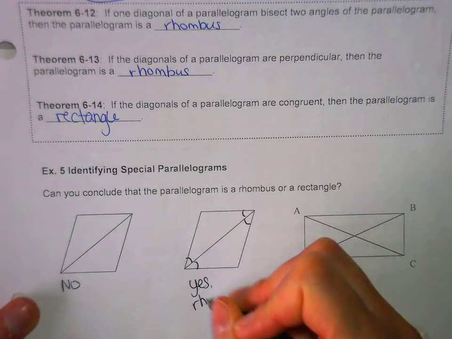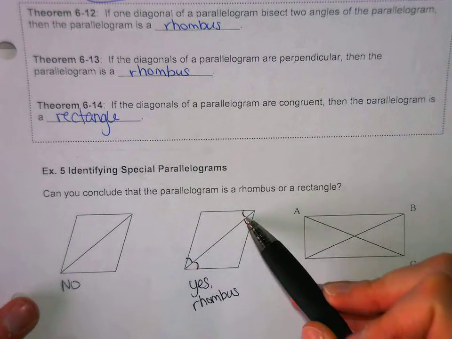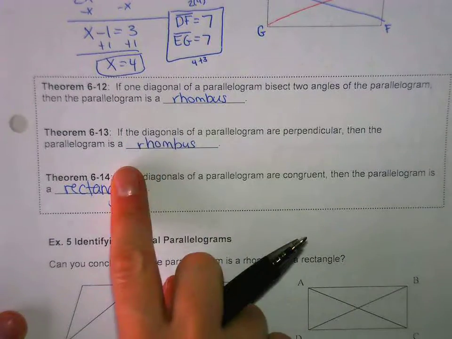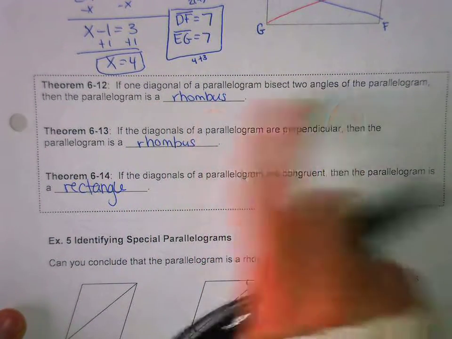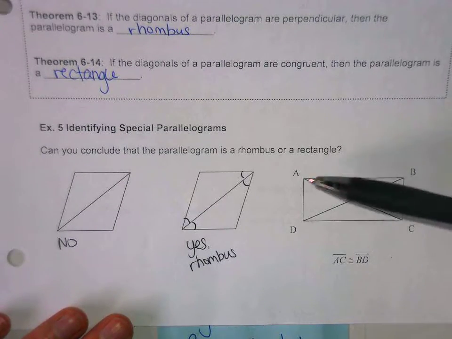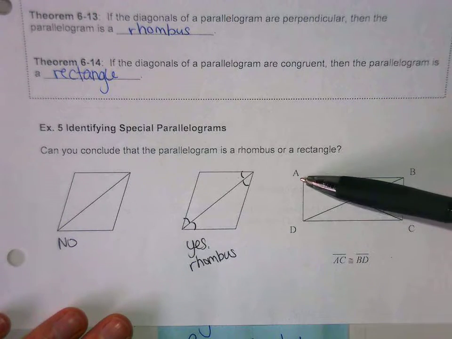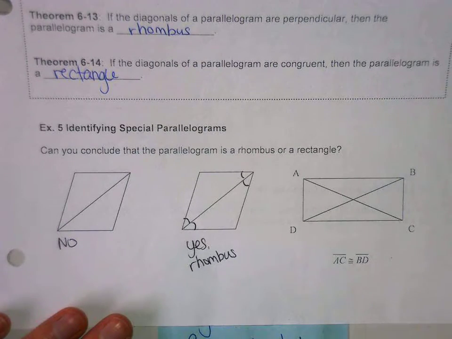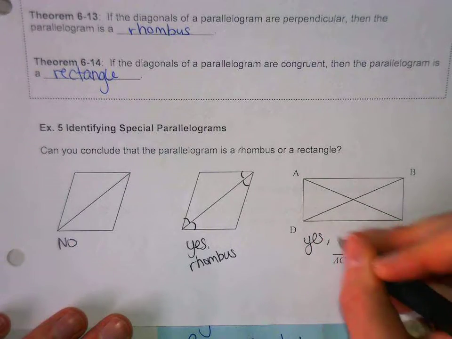This one, we can say yes. It's a rhombus. And we know it's a rhombus because this diagonal is bisecting two angles. So if we look here, if one diagonal of the parallelogram bisects two angles, then it's a rhombus. In this figure, we have A, B, C, D, and it's telling us that the diagonal AC is congruent to the diagonal BD, which means my diagonals are congruent. So yes, this is a rectangle.